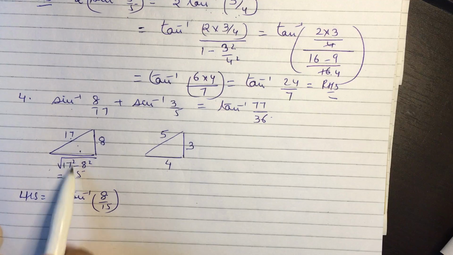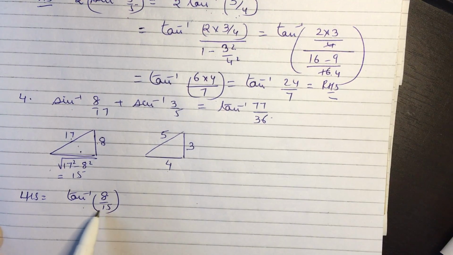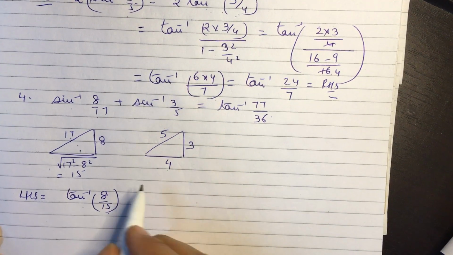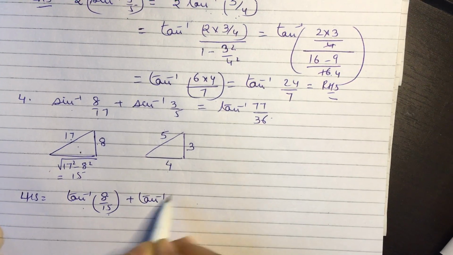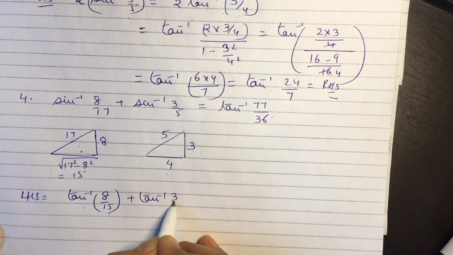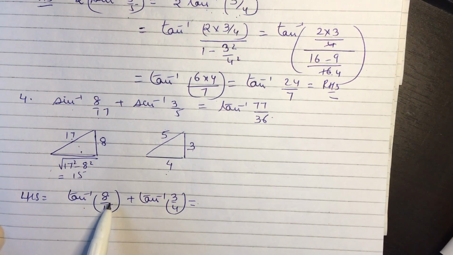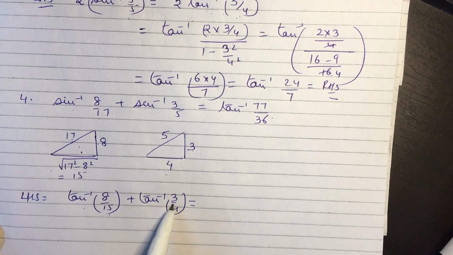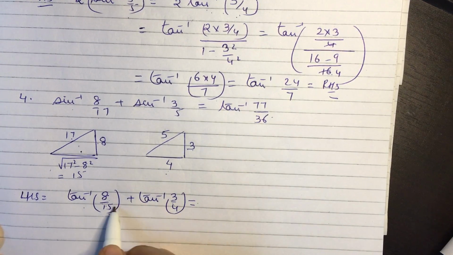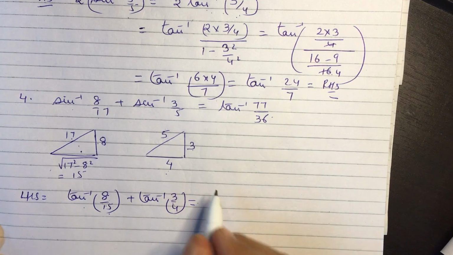Now this gets converted to tan inverse 8 upon 15 and this gets converted to tan inverse 3 upon 4. Now again, since the product of these two is less than 1, we will apply the result of tan inverse x plus tan inverse y.